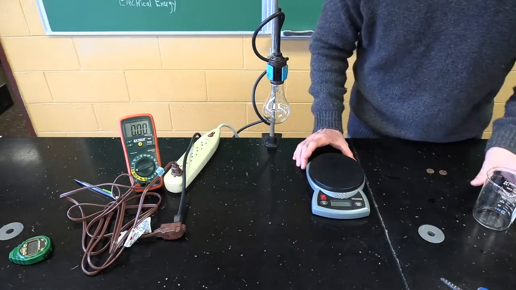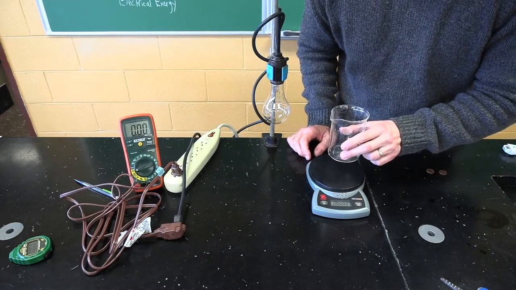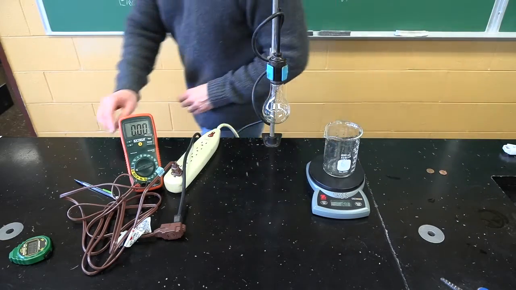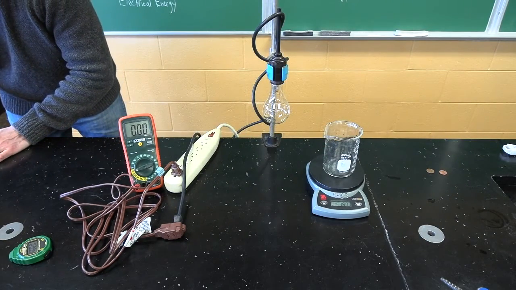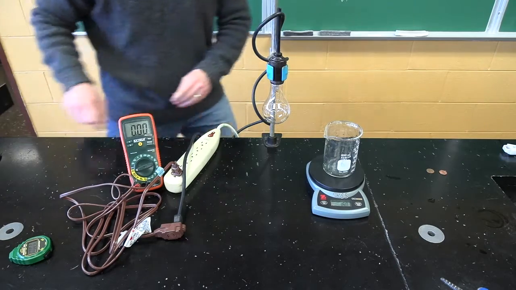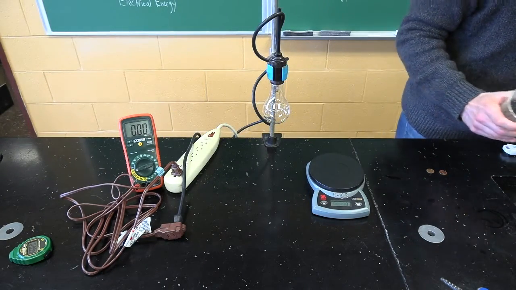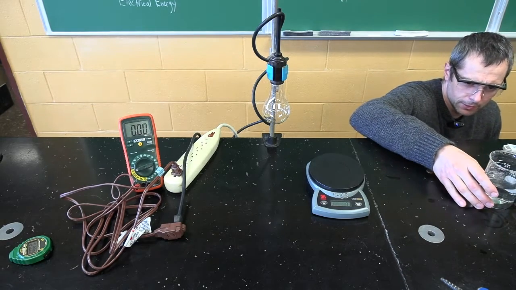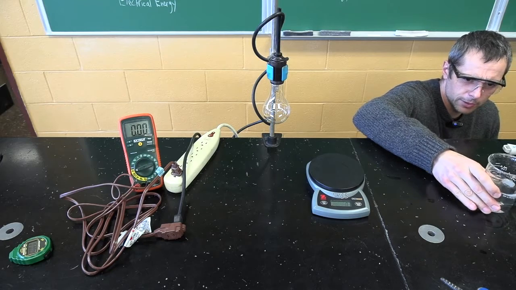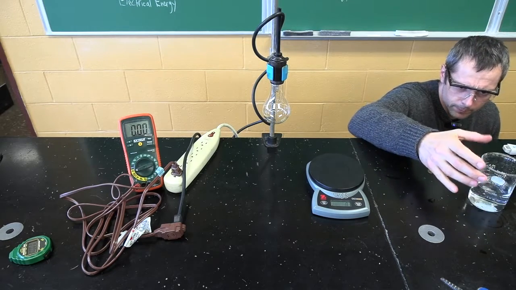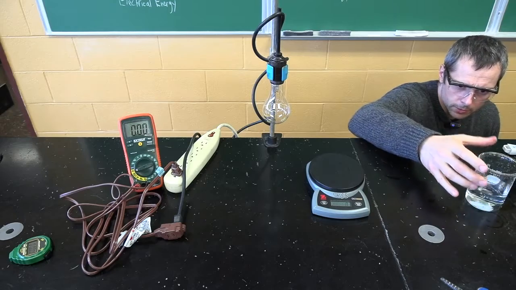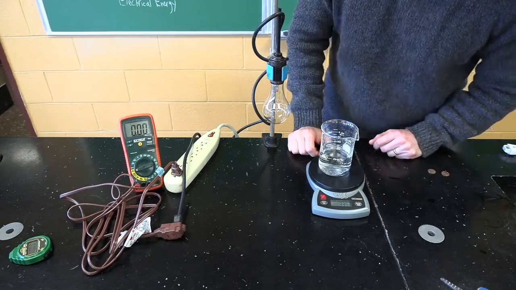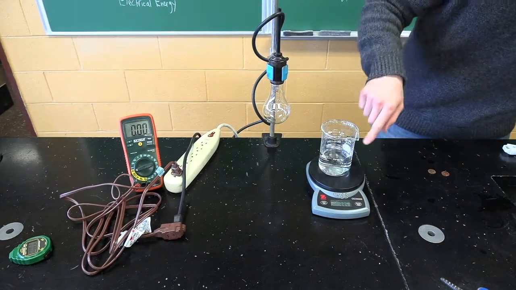So first thing I'm going to do is take this glass beaker, and I'm going to measure its mass, 160 grams. Next, what I'm going to do, yes, that is water. I'm going to put some water in this beaker. So, I need the right amount here. That looks good. And I'll put this on here, and I get 335 grams. That's the glass and the water.